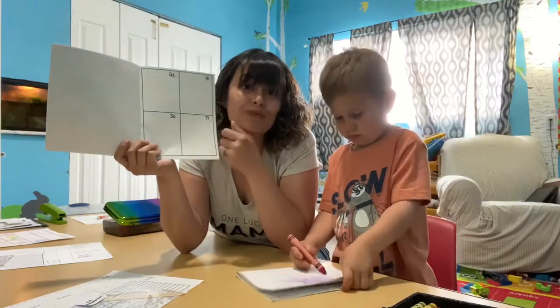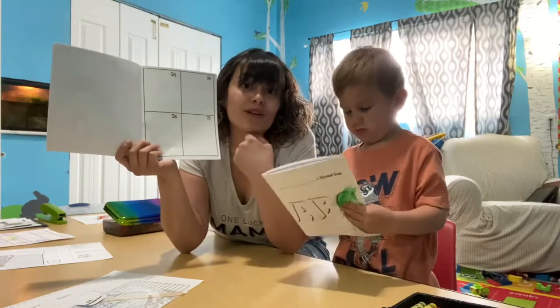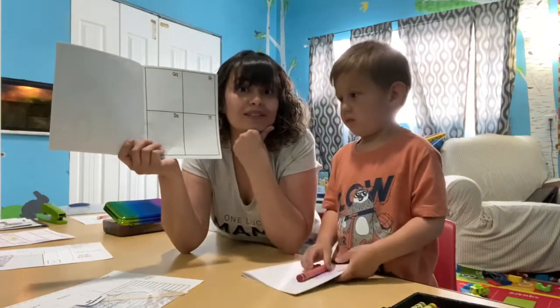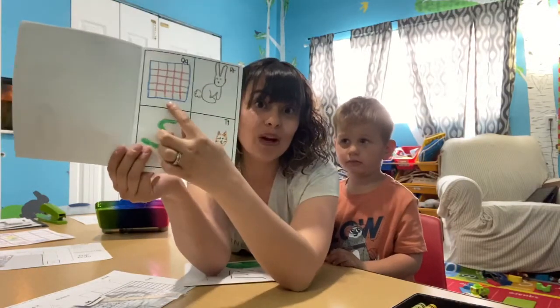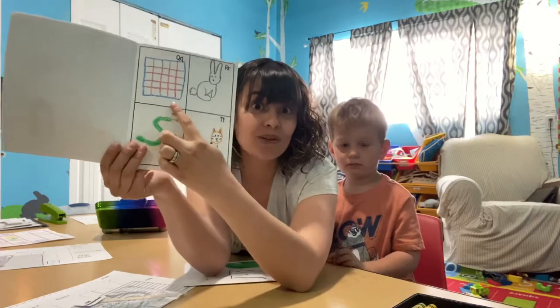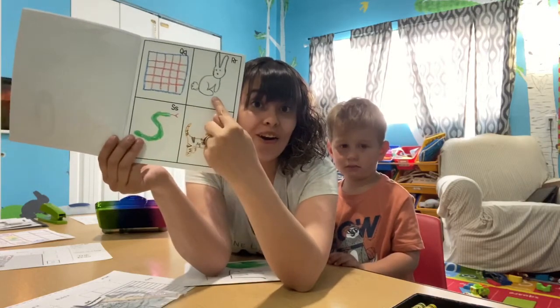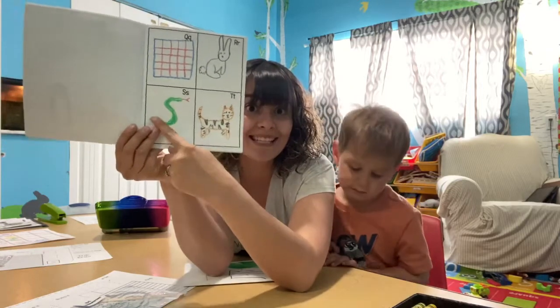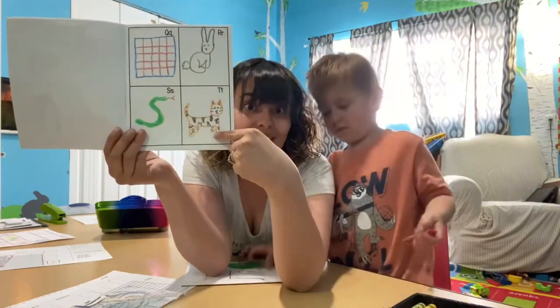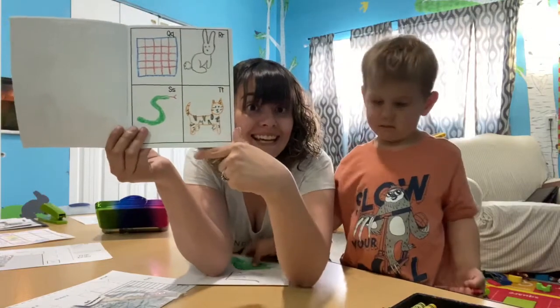Okay, I'm gonna draw those pictures now. Can you draw the pictures for your letters too? Here's my page. We have a quilt, which is a blanket, starts with Q, a rabbit that starts with R, a snake slithering like an S, and a tiger. Rawr. Tiger starts with T.